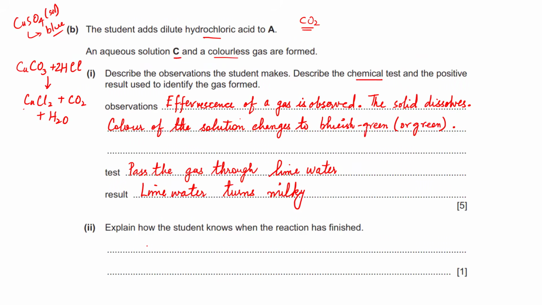Then it says, explain how the student knows when the reaction has finished. So just simply, the reaction finishes when the effervescence stops. This is a good check to see when the reaction is finished.